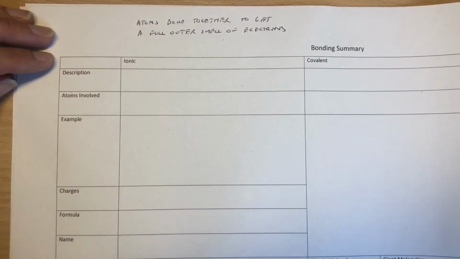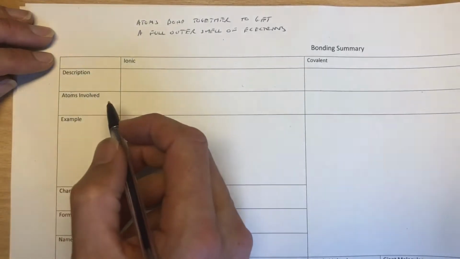And there's three ways they can join together. They can join together ionically, covalently, or metallically. And the reason they do this is because the atoms themselves want a full outer shell of electrons.